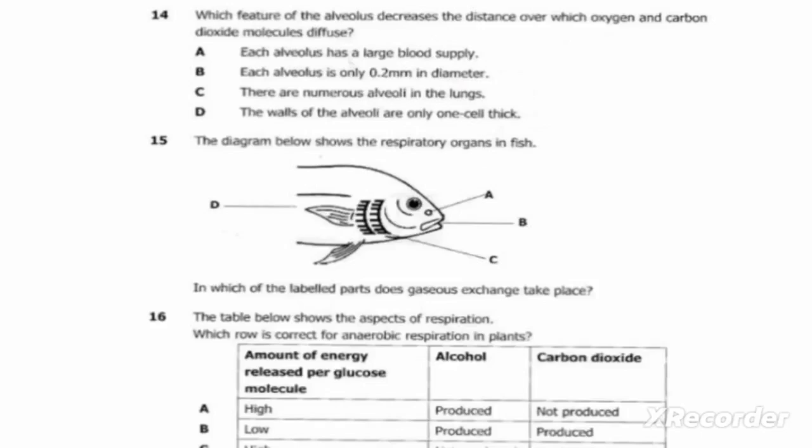Question 14, the question reads, which feature of the alveolus decreases the distance over which oxygen and carbon dioxide molecules diffuse? A, each alveolus has a large blood supply. B, each alveolus is only 0.2 millimeters in diameter. C, there are numerous alveoli in the lungs. D, the walls of the alveoli are only one cell thick.